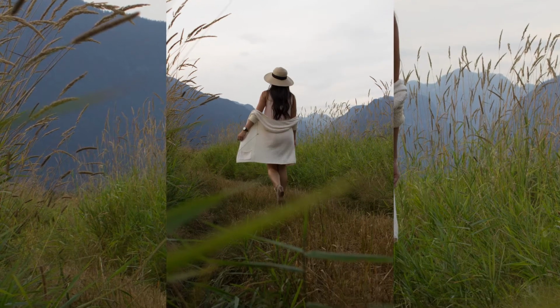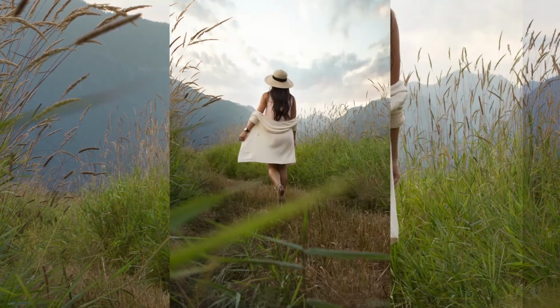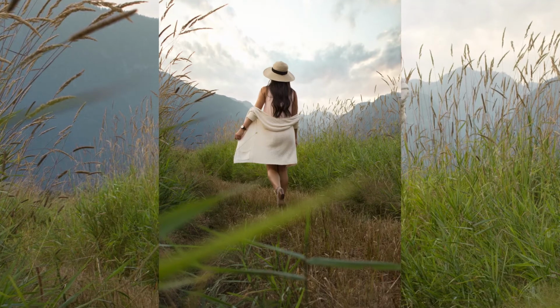Today we're going to be learning about how to replace the sky in 6 minutes or less using Photoshop. Let's get into it.